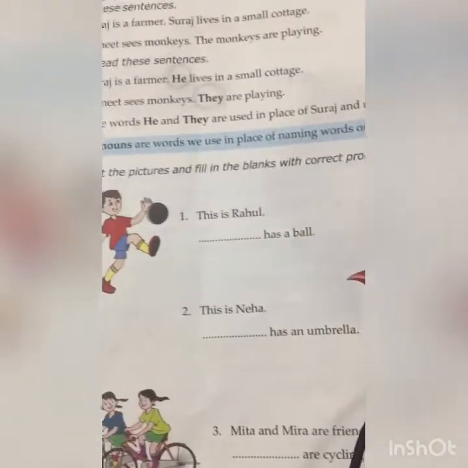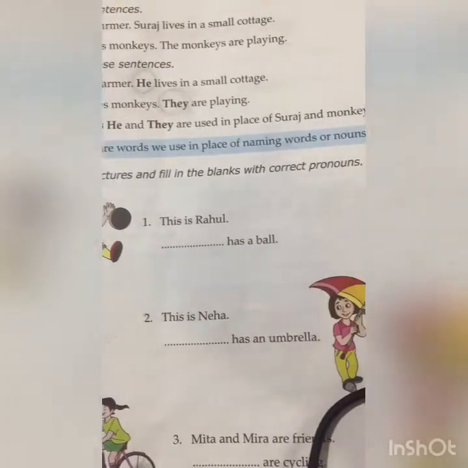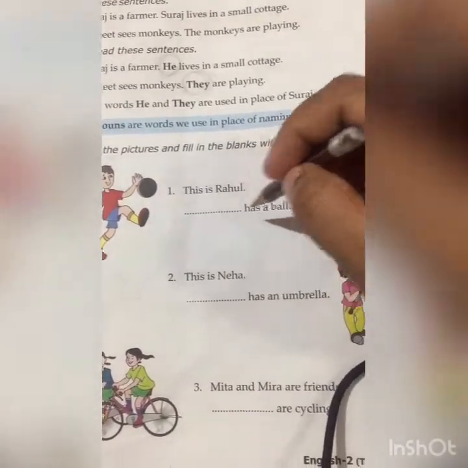So the words which we use in place of naming words or nouns are called pronouns. Okay, now here are three pictures given. Look at the pictures and fill in the blanks with correct pronouns. Now you have to fill in the blanks with correct pronouns here.